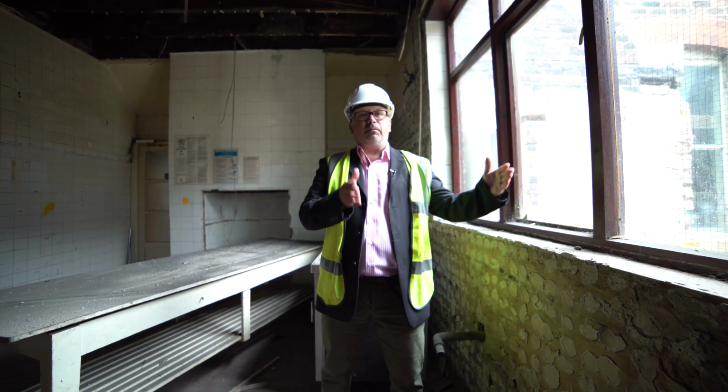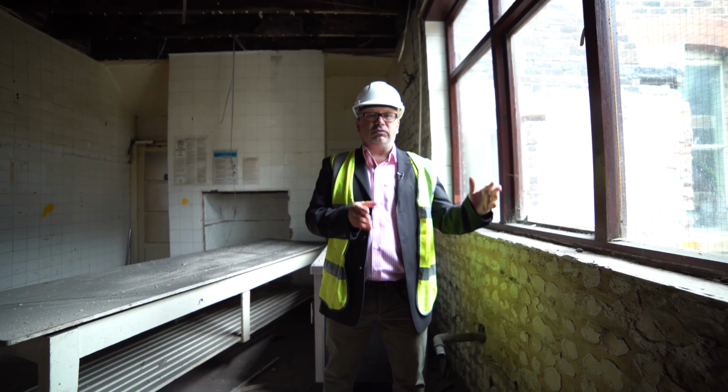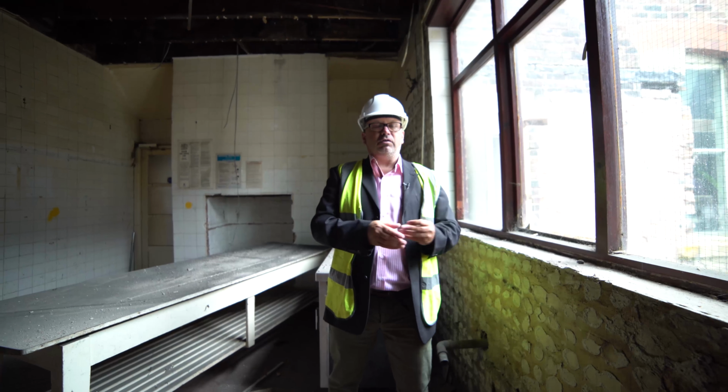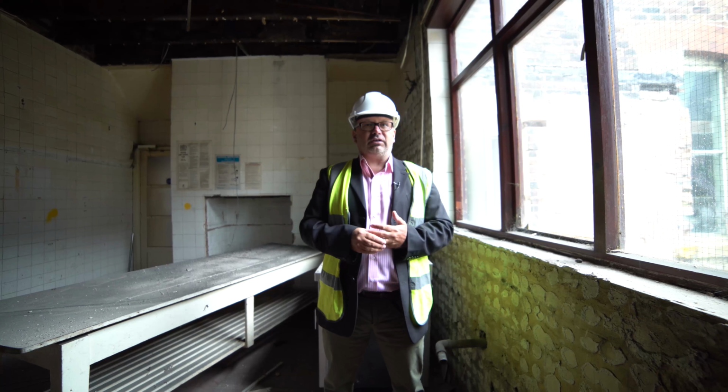So that's why the pre-construction phase is very important, to make sure that you get your ducks in a row and make sure that it's not going to impact on the construction phase when your contractor is actually doing the work.